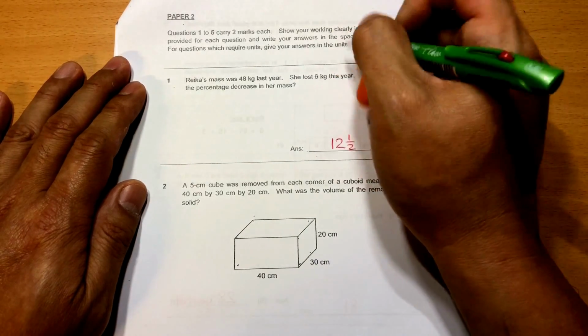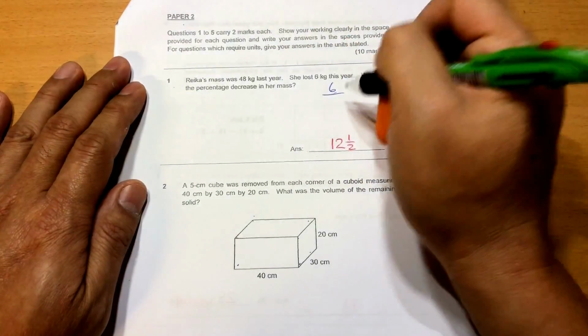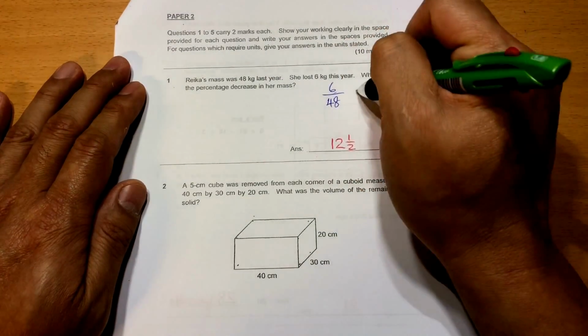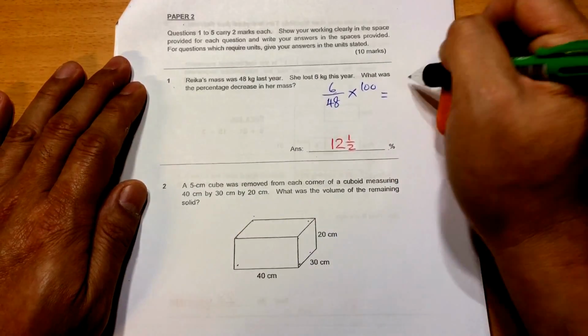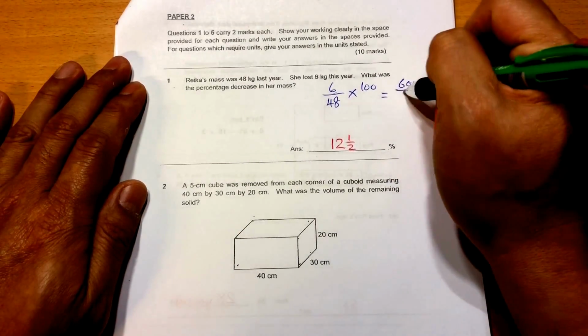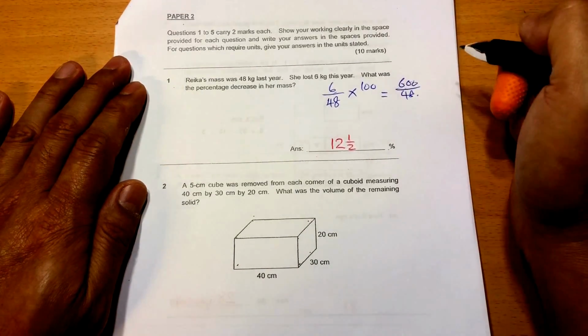Well, the percentage decrease is quite simply what she lost, which is 6, divided by what she had before, which is 48. To make it into a percentage, multiply by 100. So that equals 600 divided by 48. All right, and that should give us the answer, but let's do a long division here.